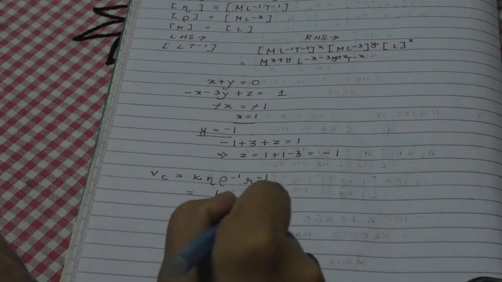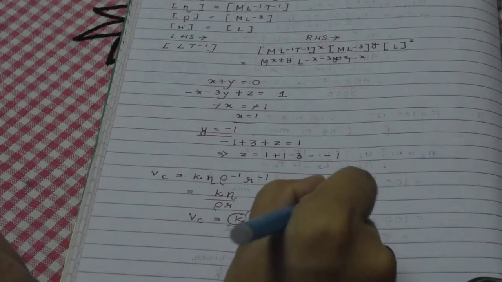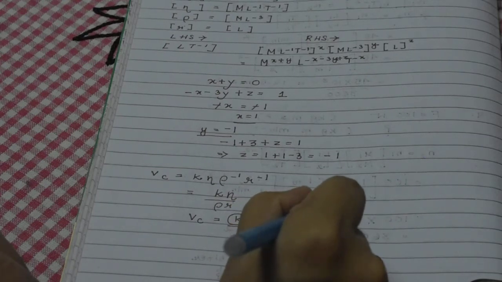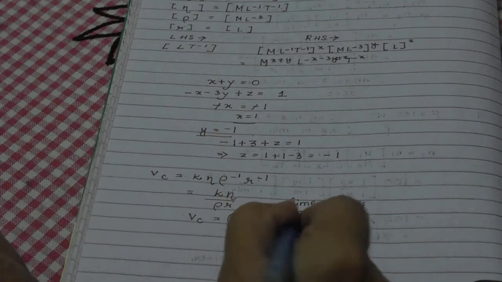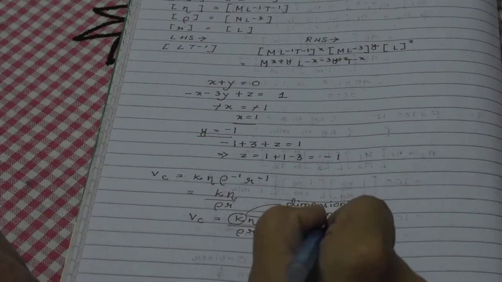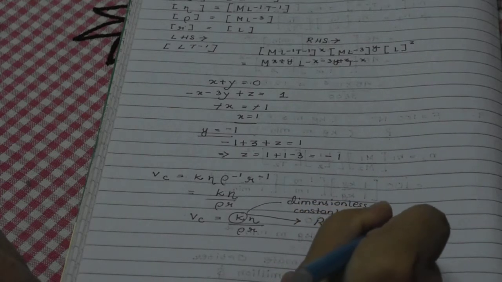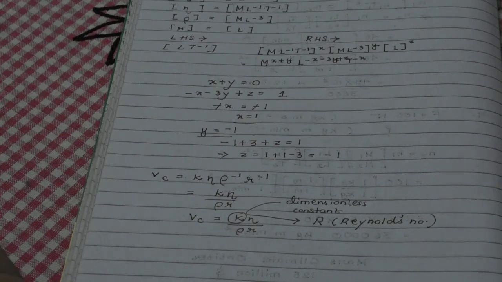Again, what is this k? It is a dimensionless constant, and as I said, this is one of the drawbacks of dimensional analysis, that we cannot find out the value of the constant. But as you shall study later in fluid mechanics, this k is something called capital R, which is the Reynolds number. You shall be studying this when you do viscosity.